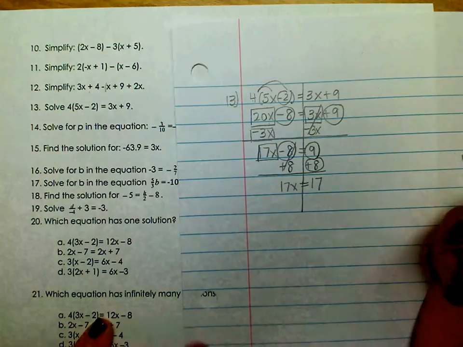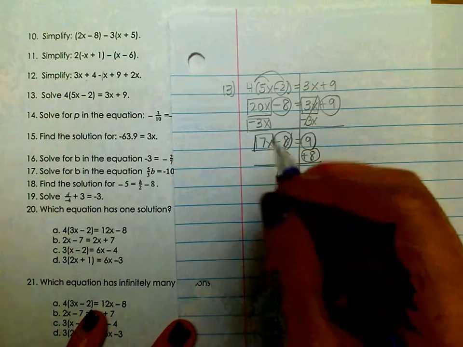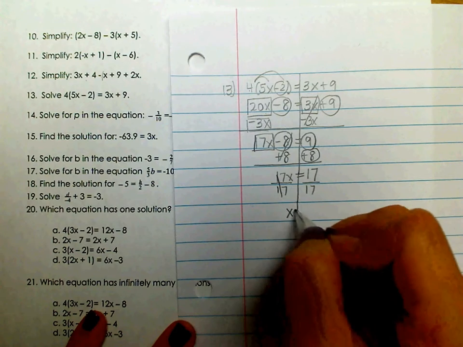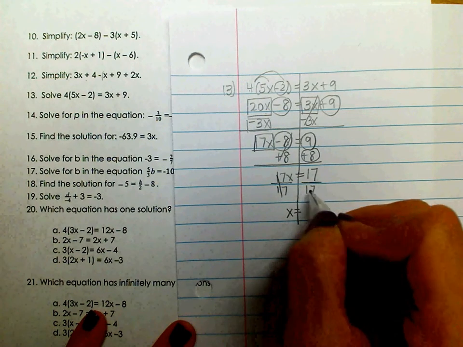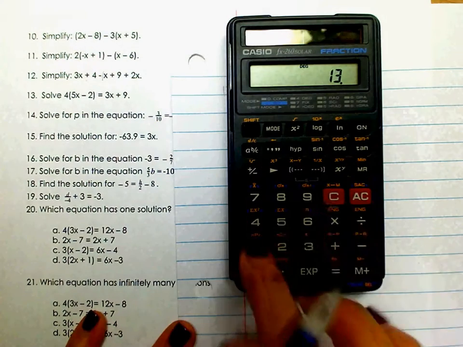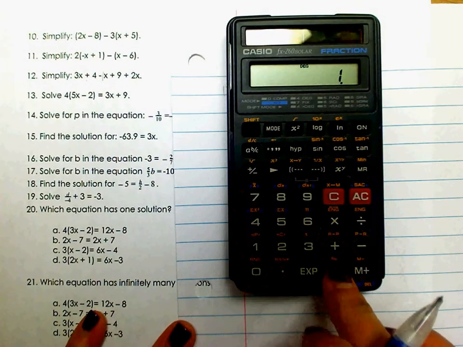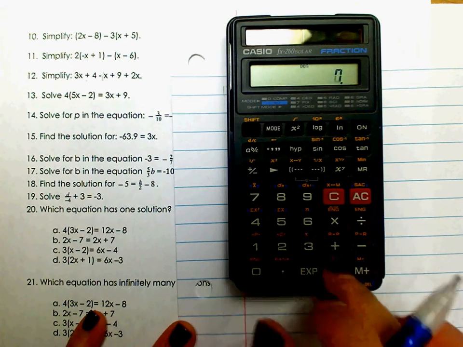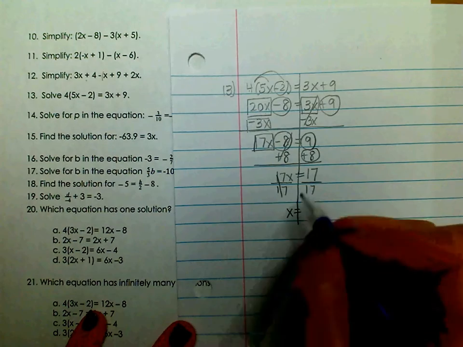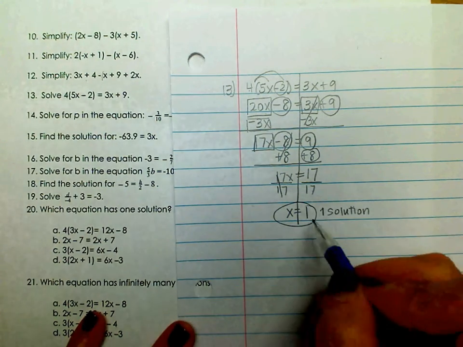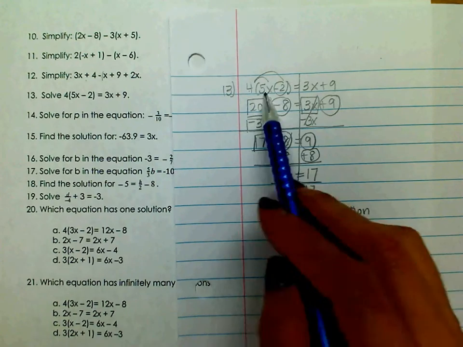Now we're dividing by 17 on both sides, but a lot of you make the mistake of saying that x equals 0, but 17 divided by 17 is 1. You can check. 17 divided by 17 equals 1. The only time it's 0 is when you're subtracting. 17 minus 17 is 0, but that's not what we're doing here. This is a 1 solution, by the way, because there's a variable. The only solution that works is this 1 when you plug it into those x's at the top.